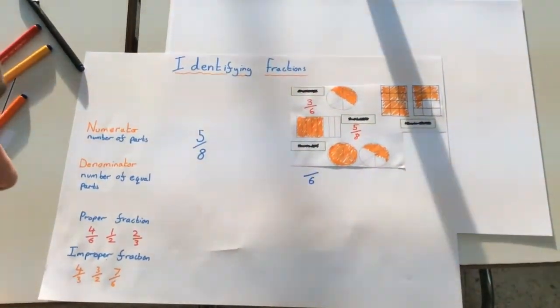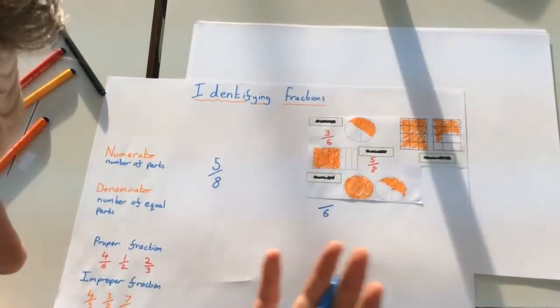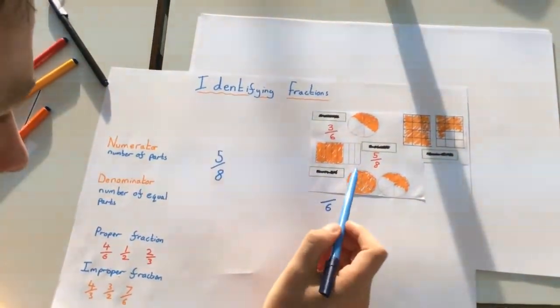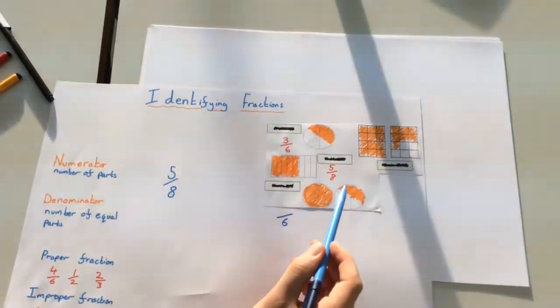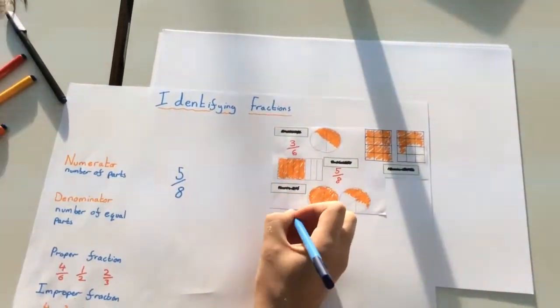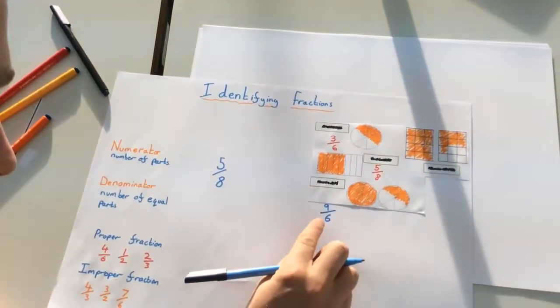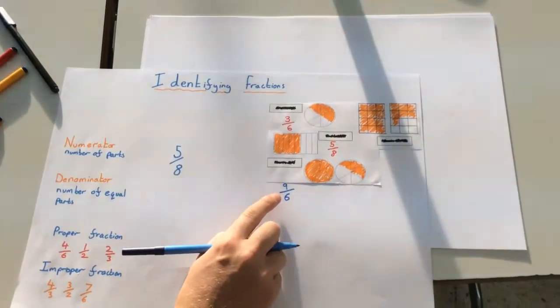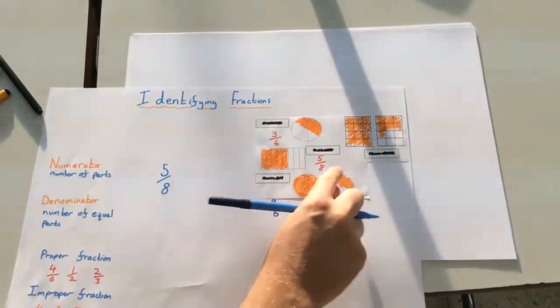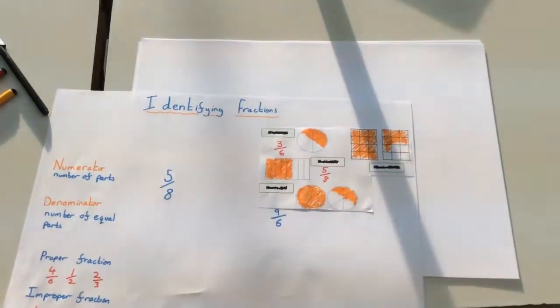Let's look at what the numerator must be. The numerator is the number of parts that are shaded that we're talking about. Let's count them. 1, 2, 3, 4, 5, 6, 7, 8, 9. So here we have 9/6. And this is obviously improper because the numerator is bigger than the denominator and therefore it's more than 1.